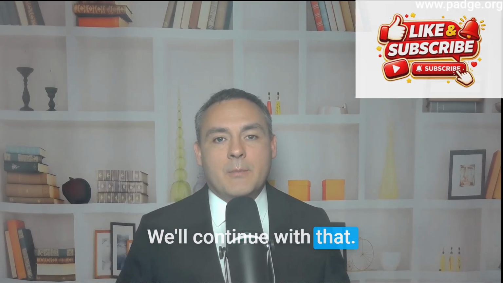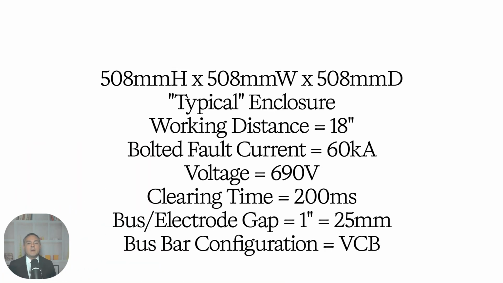We'll continue with that. 508 millimeters by 508 millimeters by 508 millimeter enclosure, deemed by definition to be typical and not shallow. Working distance will be 18 inches. Bolted fault current is 60 kiloamps. Voltage is 690 volt. Clearing time is 200 milliseconds. Let's make the electrode or bus bar gap 1 inch or 25 millimeters. And the bus bar configuration is all vertical, called VCB.